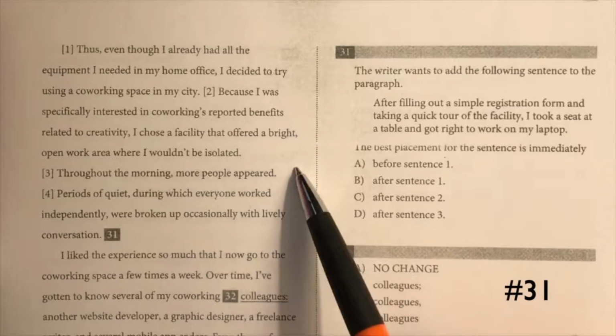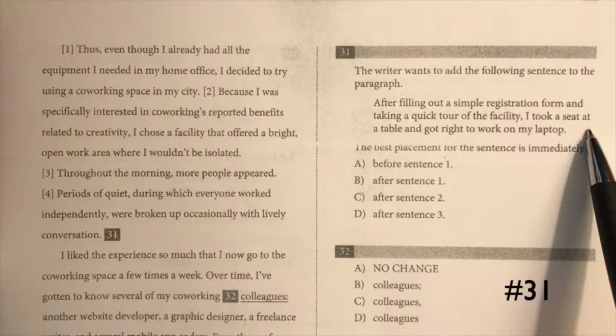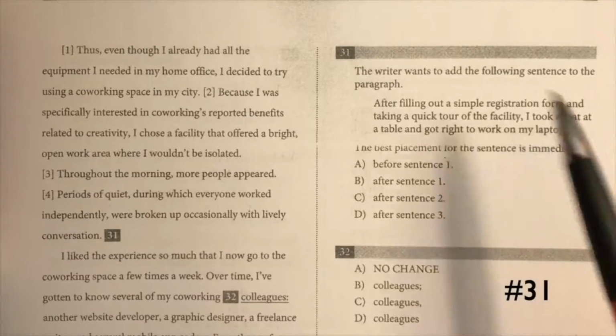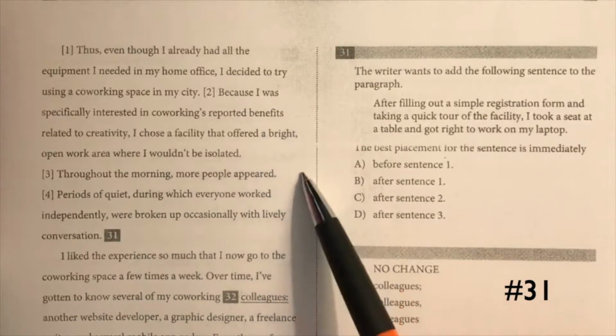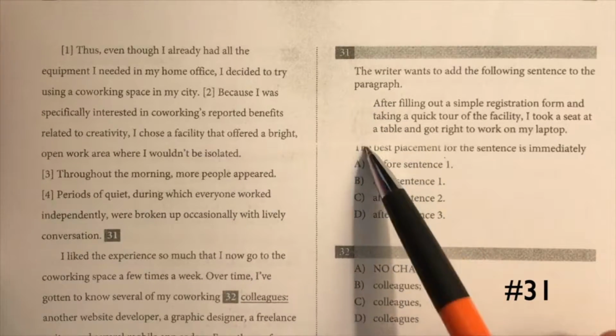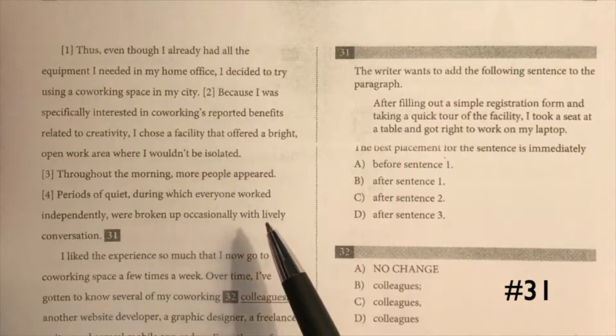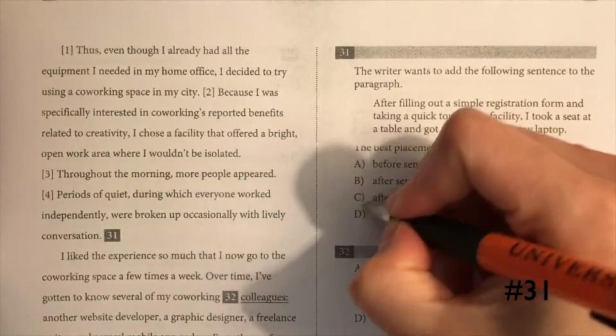We missed the part where the author actually gets to the facility. And we know that our sentence here is the author touring this facility and then sitting at a table. So it makes sense that, in this section between 2 and 3 where we have missing information, we would place the author arriving at the facility and then getting to work. So the best placement would be after sentence 2, which is answer C.